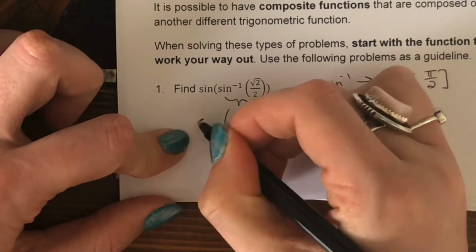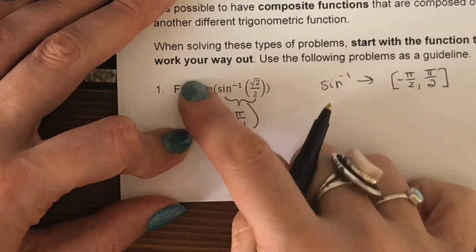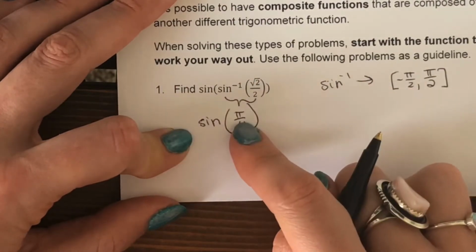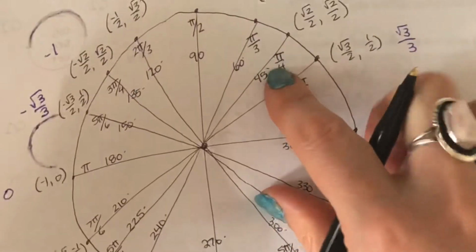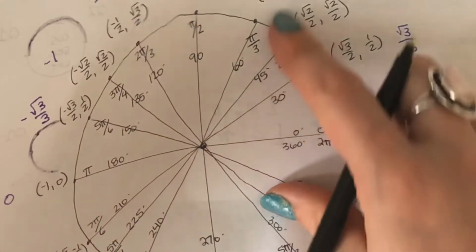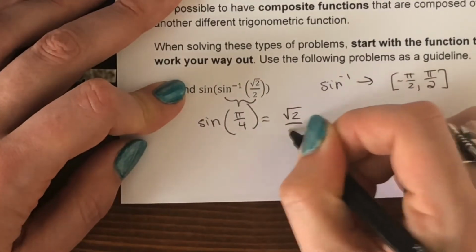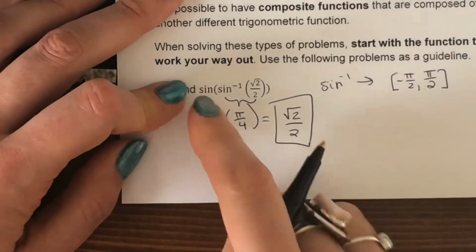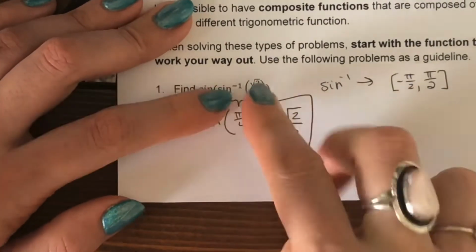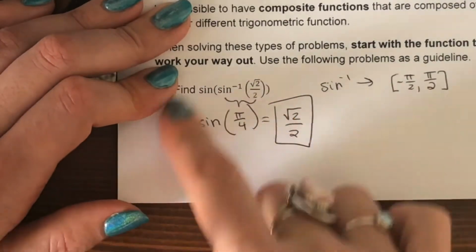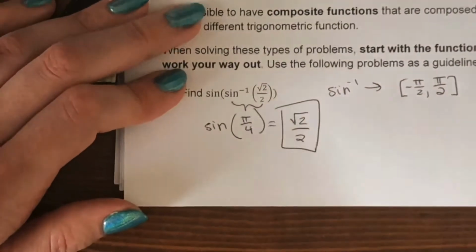But then I have the outside still. I'm saying, well, then what's sine of pi over 4? Remember, we're working from the inside out. The inside is equal to pi fourths, but now I'm taking sine of pi fourths, which just happens to get us right back square root of 2 over 2. And that would just be your answer. Sometimes that'll work out where it's almost like these two are just canceling out. That would be the shortcut, just to say they cancel and this becomes your answer. But that isn't always going to be the case because of this restriction right here. And we'll show some of those in a second.